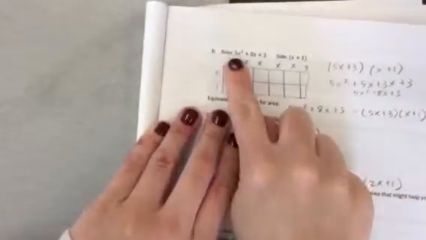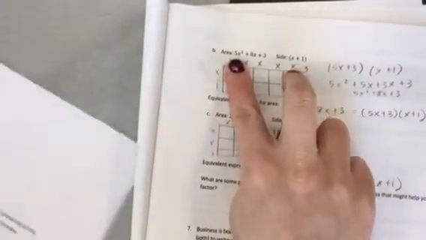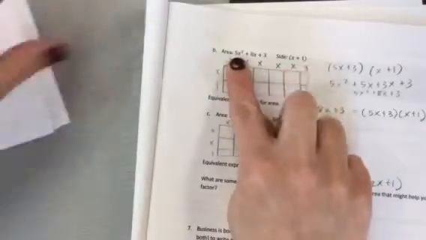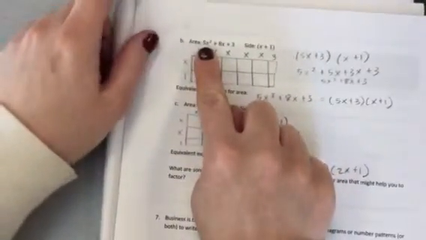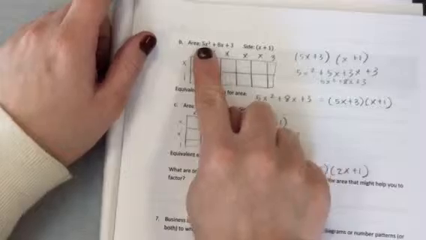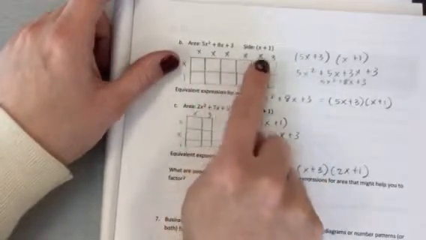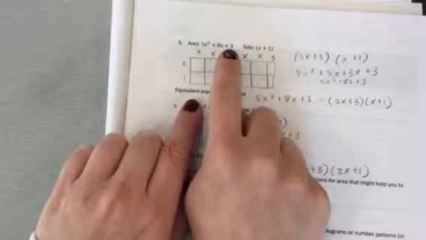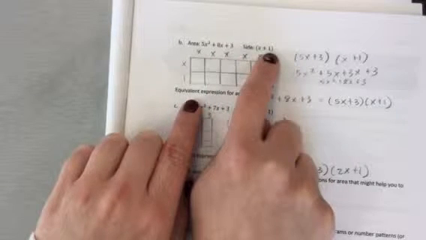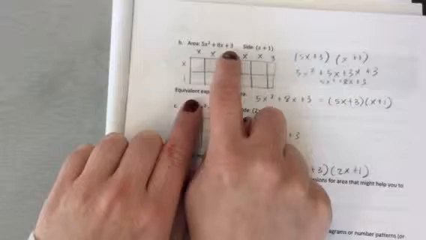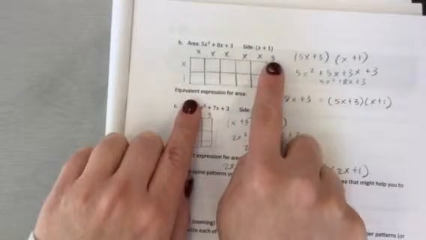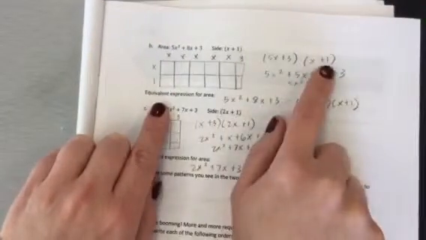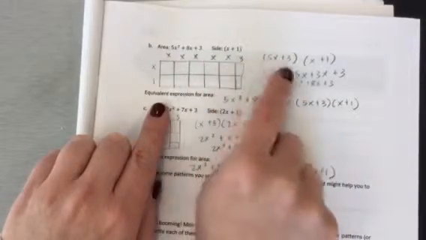For letter B, I did the same thing. I knew that if one of my side lengths was x plus 1 and my area started with 5x squared, my other side had to have 5 x's. So I just drew in 5 x's. And then I thought about, well, if my constant is 3 and I'm multiplying something by 1, what times 1 equals 3? Well, that's 3. So I tried x plus 1 times 5x plus 3.